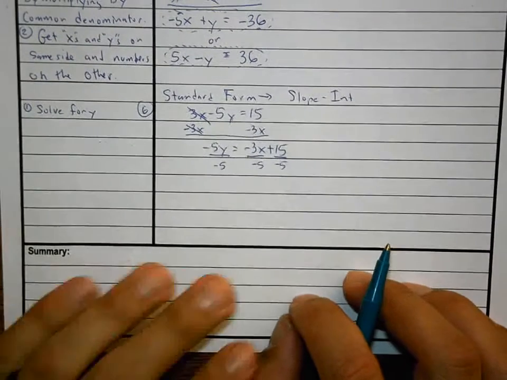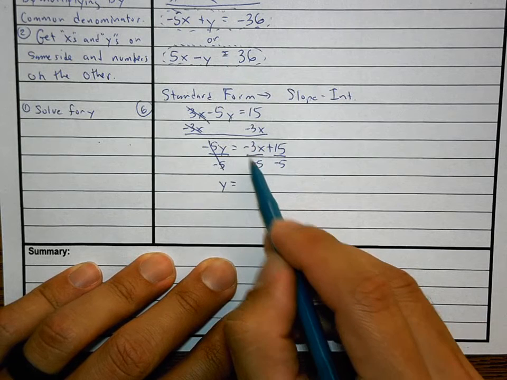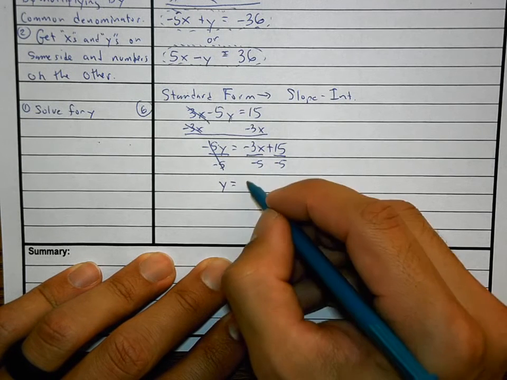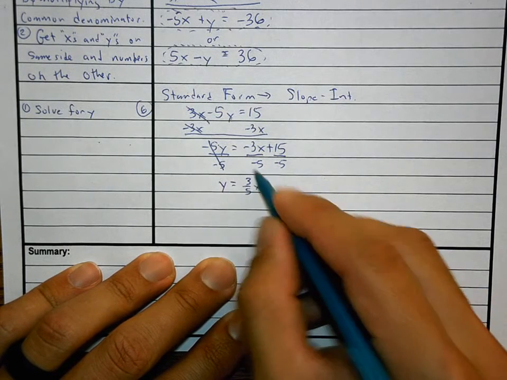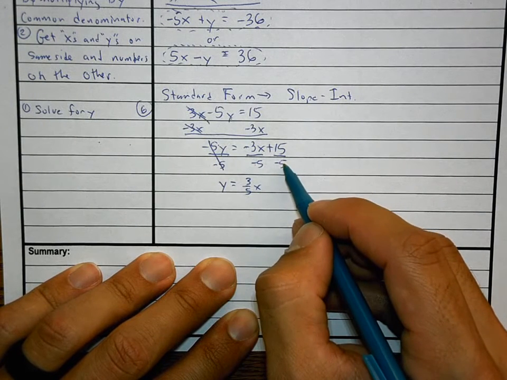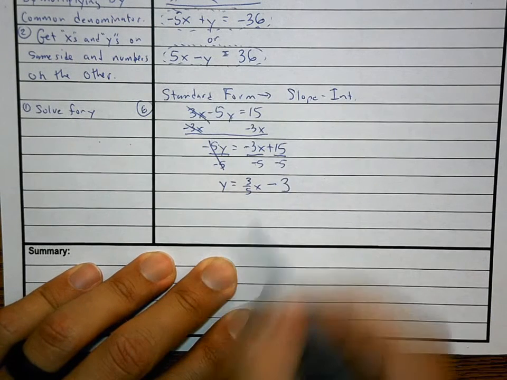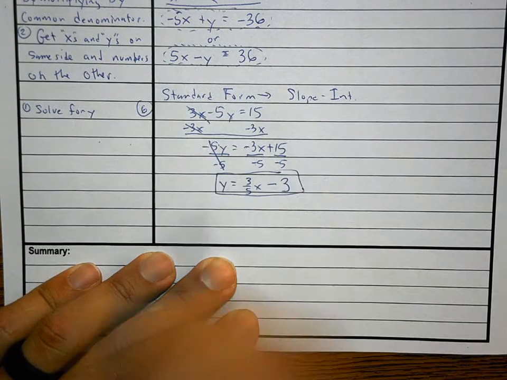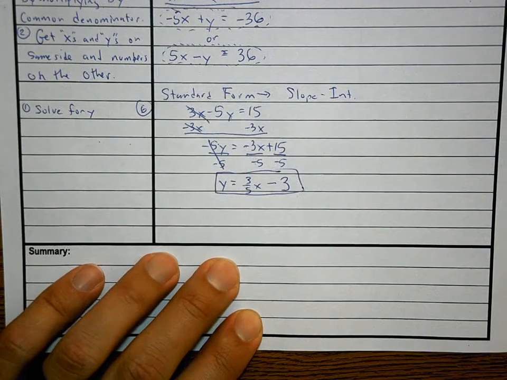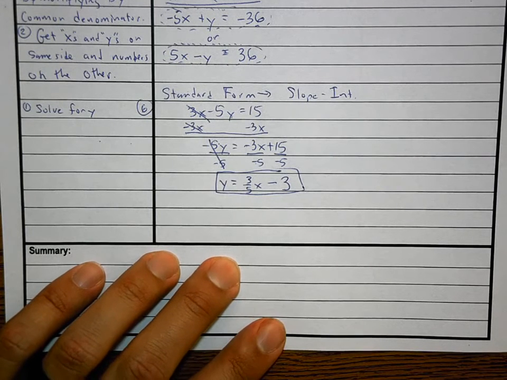And then this is what's going to happen. We have y equals, if it doesn't go in evenly, leave it as a fraction. 3/5 x, a negative divided by a negative is a positive. 15 divided by negative 5 is? Now you have something that's in slope intercept form. If you have slope intercept form, then you know what m is.